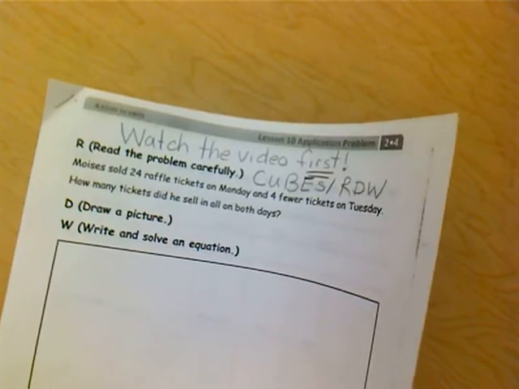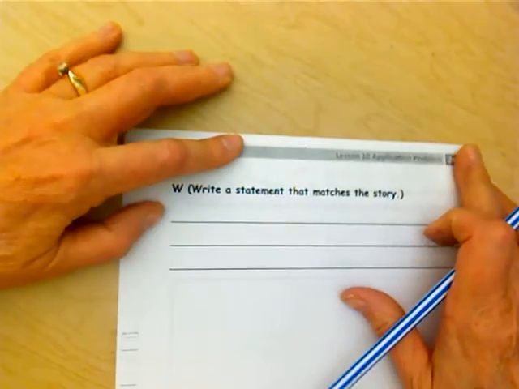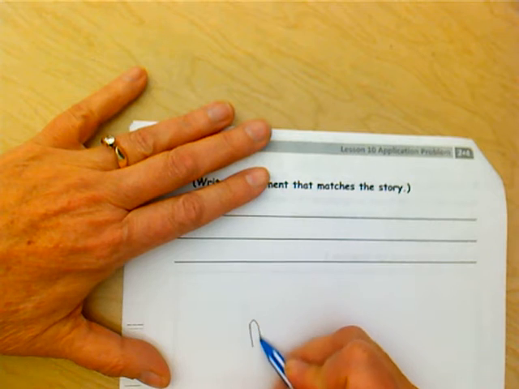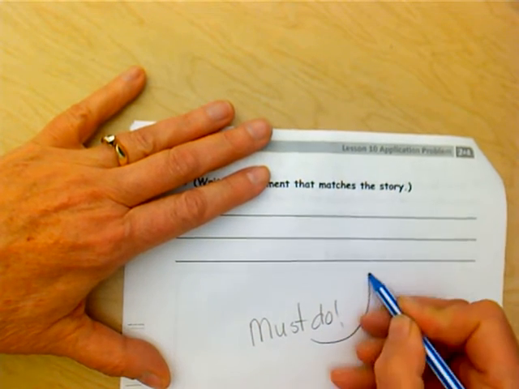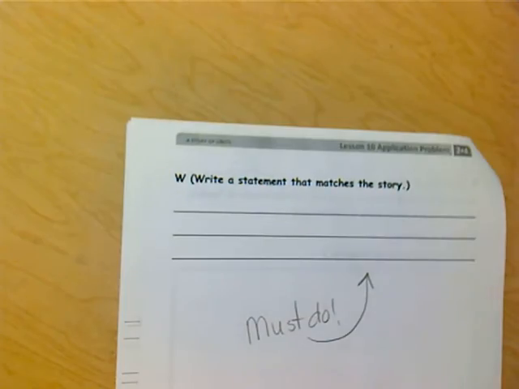Okay, then you are going to be doing your word statement answer. This is a must do. I hope that you take the time to do that because it's very important. We do take care of that in class as well.